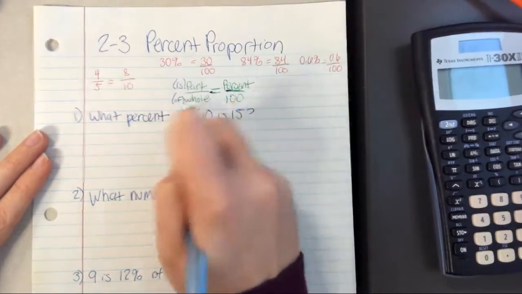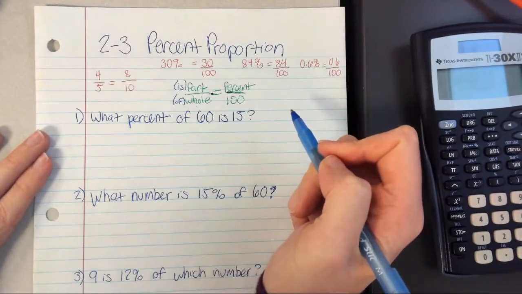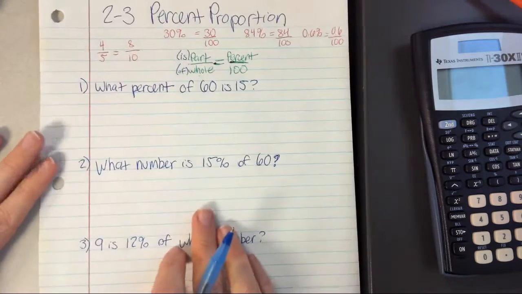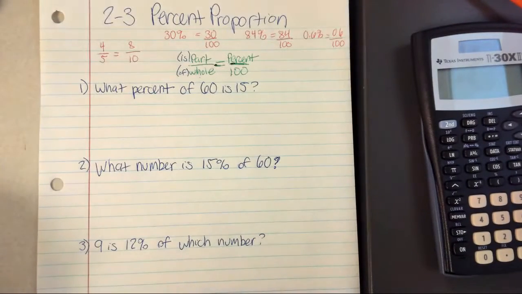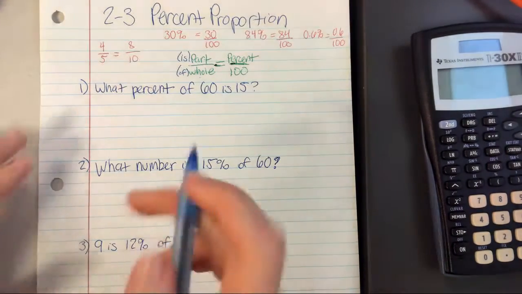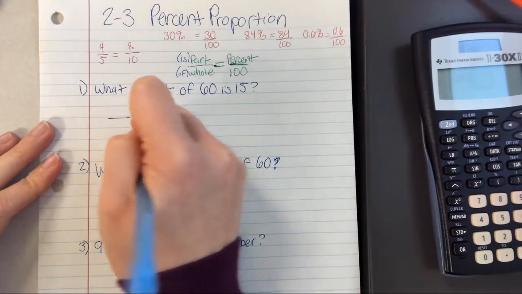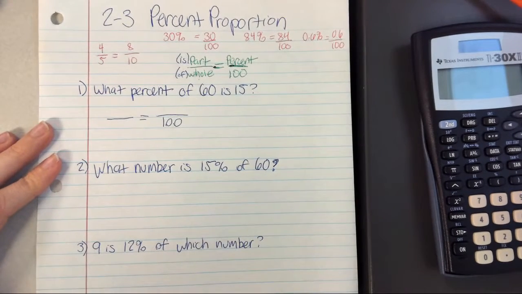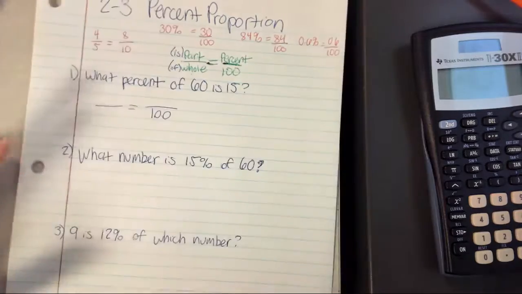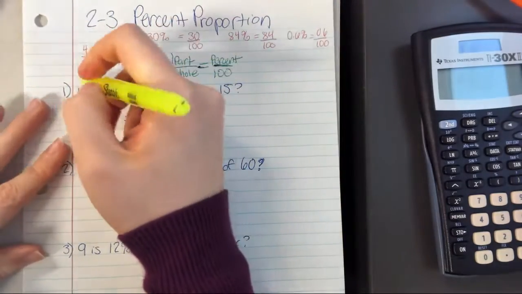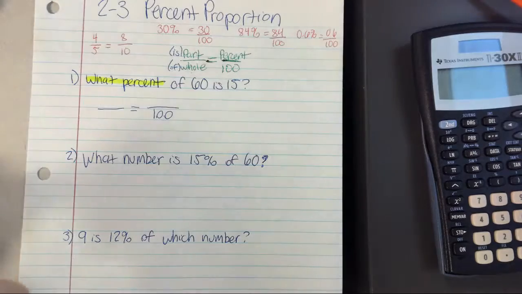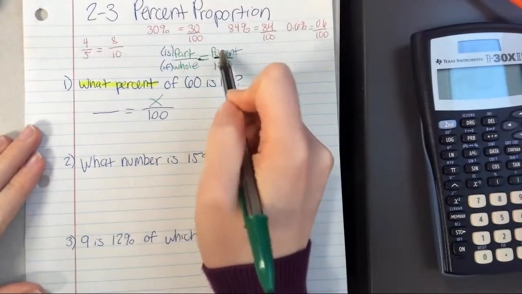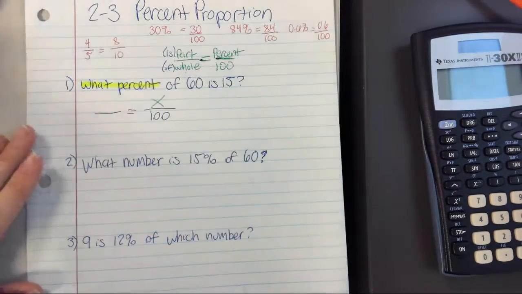But this is always the setup. And once you have that, then you would do your cross products and then solve for the variable, and you have your answer. So the first one, what percent of 60 is 15? I'm going to go ahead and set up my empty proportion, and I know that bottom number is always going to be 100 because it's a percent proportion. Here it says what percent? We don't know what it is. Since we're not sure, whenever you don't know, you put a variable. And the percent goes over 100, so x over 100.